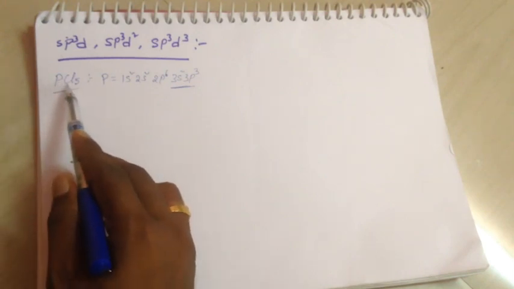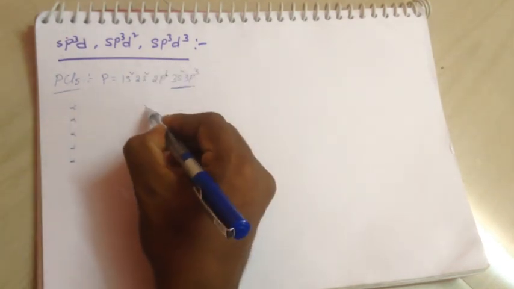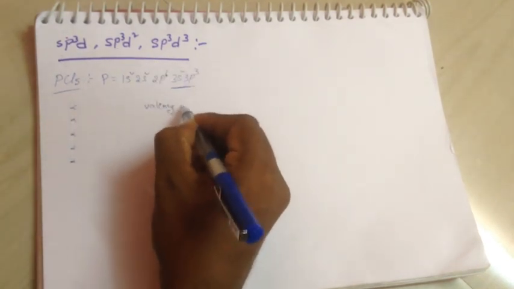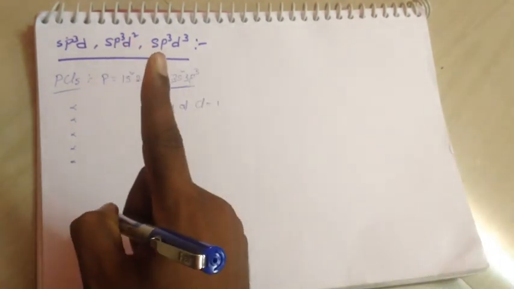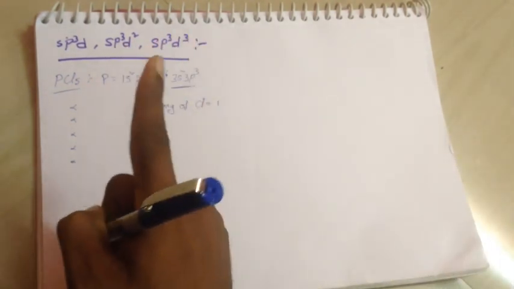Which atom is attached to the central atom? Chlorine. So, what is the valency of chlorine? Valency of chlorine is 1. Valency 1 means it will form one bond, maximum one bond with one electron. We have 5 chlorine atoms, so each chlorine atom with one electron forms one bond. Why? Because chlorine's valency is 1.